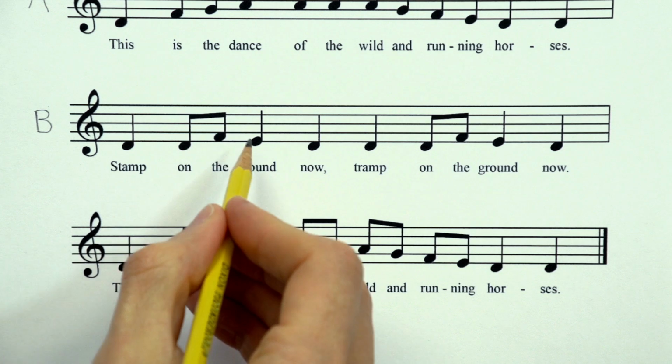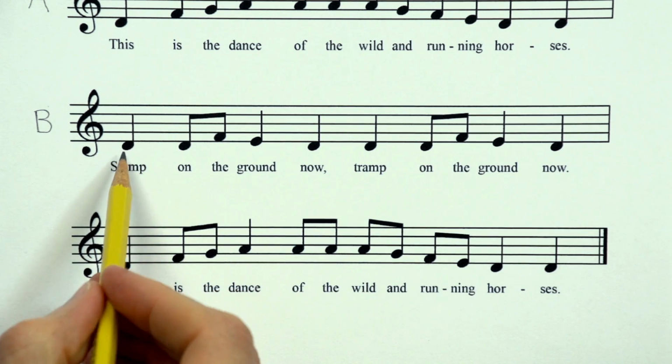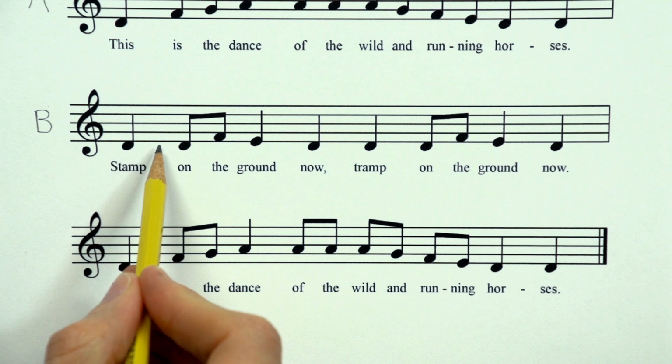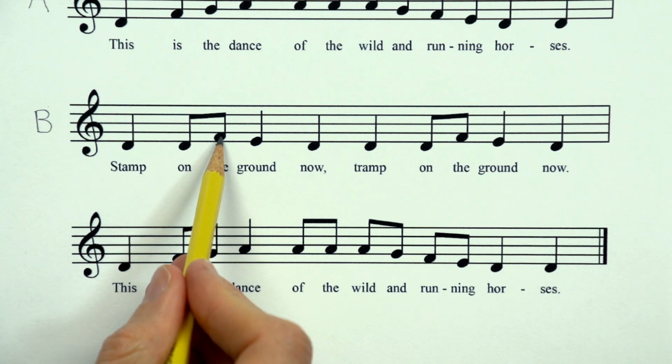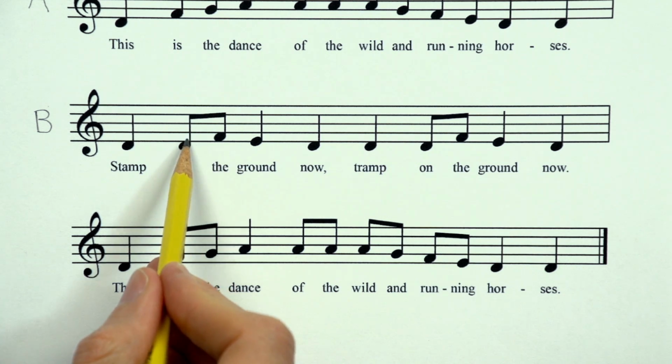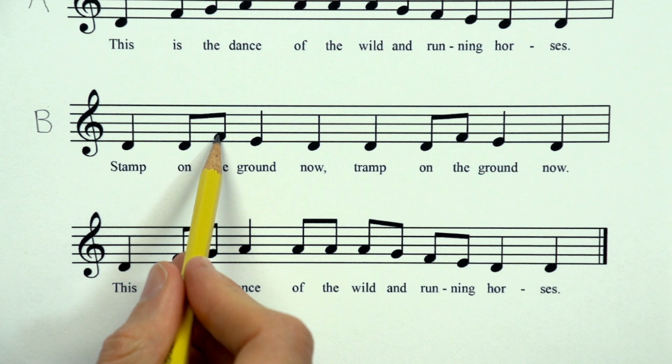Now, let's figure out how these notes move. Can you tell me if they're stepping, skipping, or repeating? We'll say start for the first note. Then what do you see here? That's right, it's a repeat. And then from here to here, is it a step up or a skip up? If you said skip up, you're correct. See, there's this line that passes through, and so we skipped over this line and went from a space to a space.